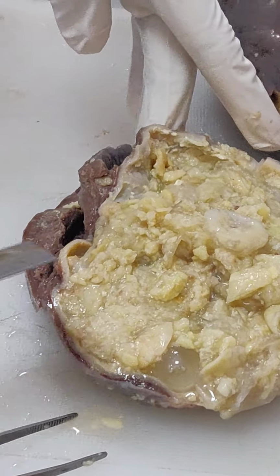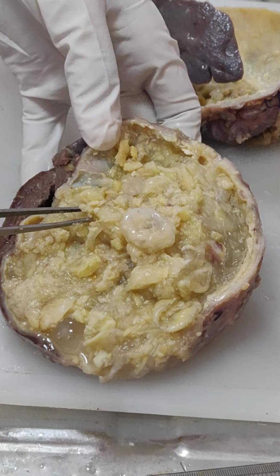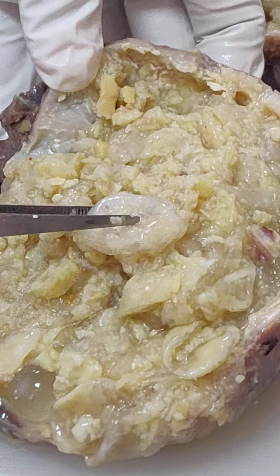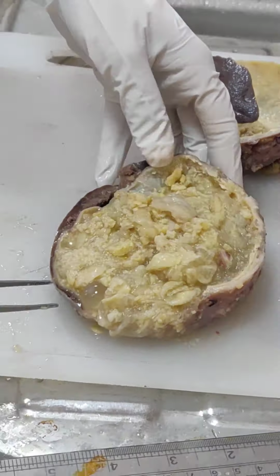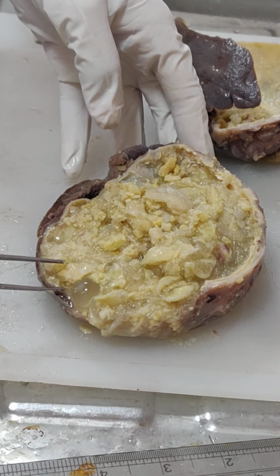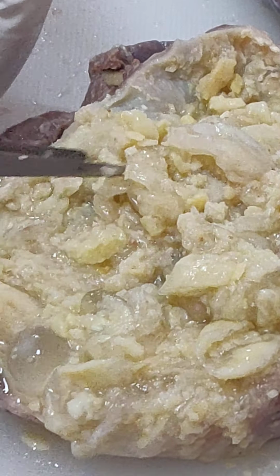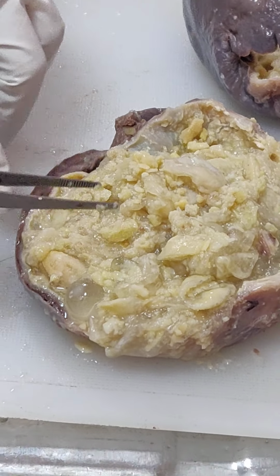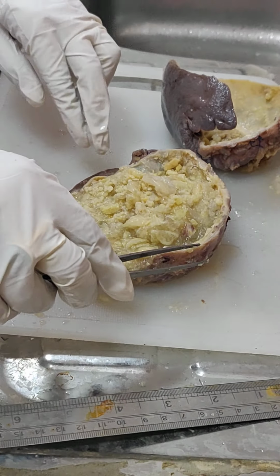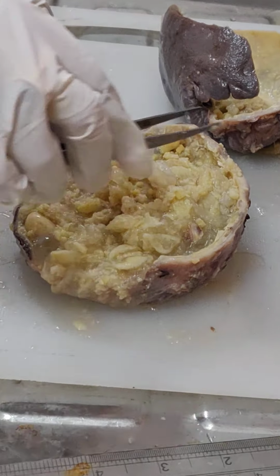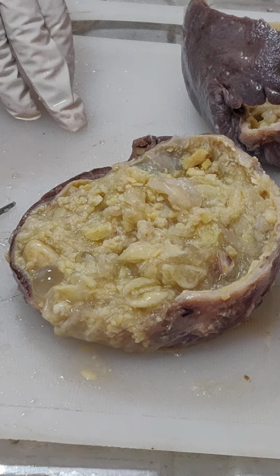and inside the cyst you can see the granular material and the membranous whitish part. These are the membranes of the cyst and these are the daughter cysts. These are the intact daughter cysts. They are very infectious also, and inside this granular material we can find the scolices under the microscope. The cyst wall thickness is 3 mm. So this is all about the gross part of the splenic hydatid cyst.